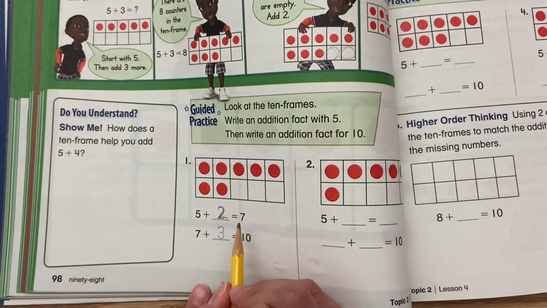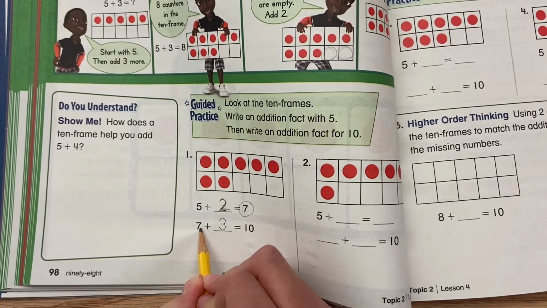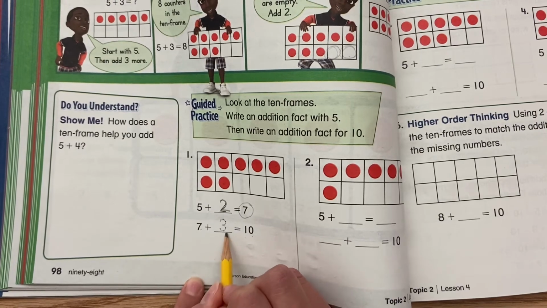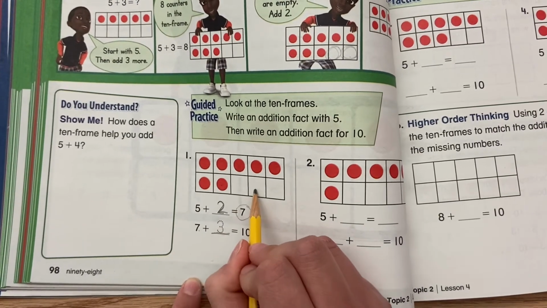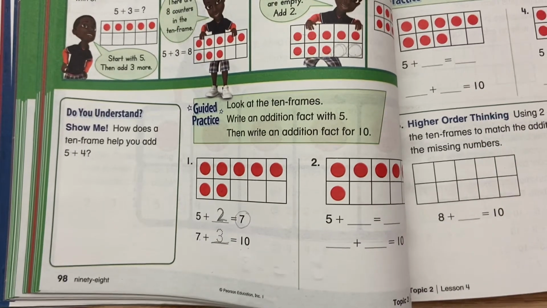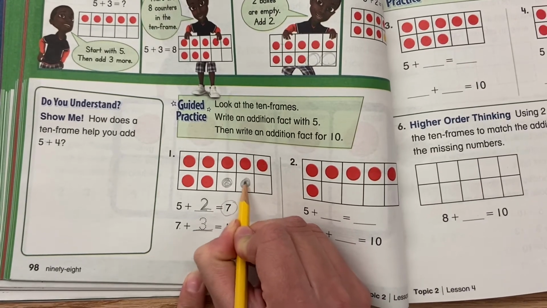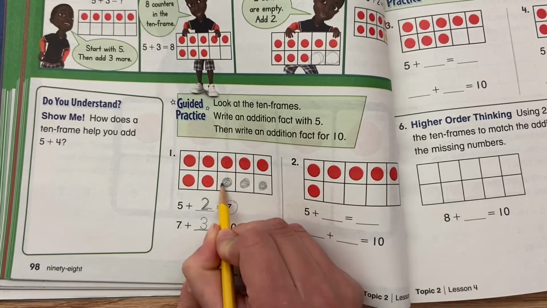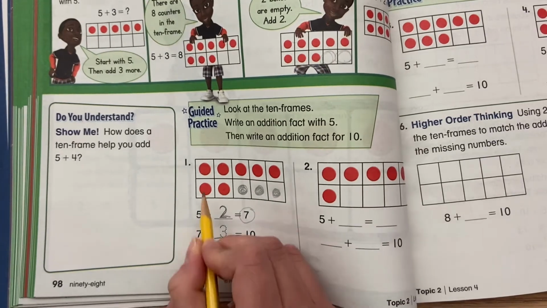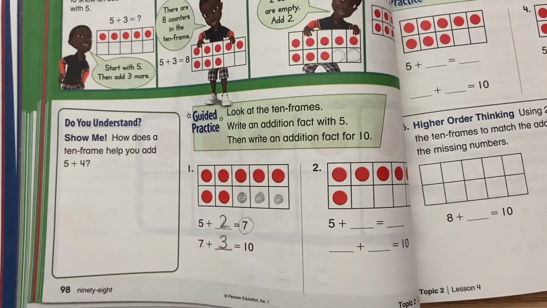You are going to use the sum from the first equation as the addend for the next equation. Now, we need to make 10. So the other addend, that missing addend, is however many missing counters we need to complete our 10 frame. Let's see how many we need. 1, 2, 3. I'm missing 3 counters to have a full 10 frame. So that means 7 plus 3 more will give me the sum of 10.